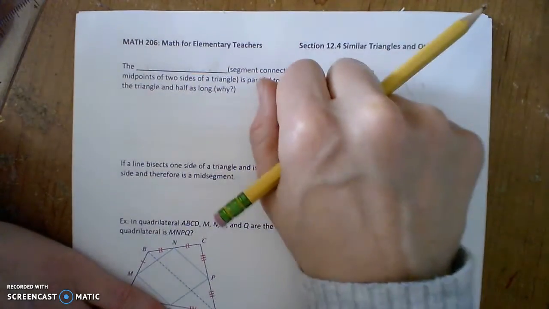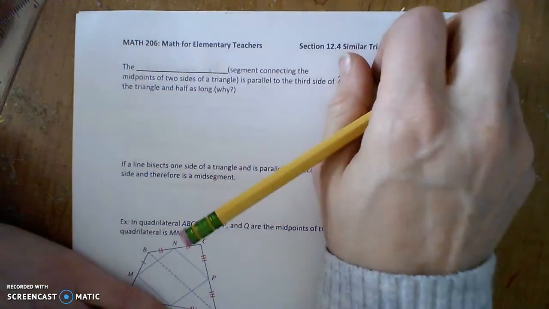Hey Math 206, we're wrapping up section 12.4 on similar triangles.